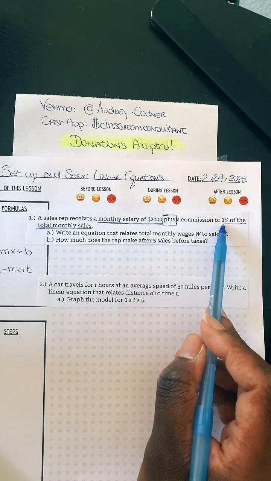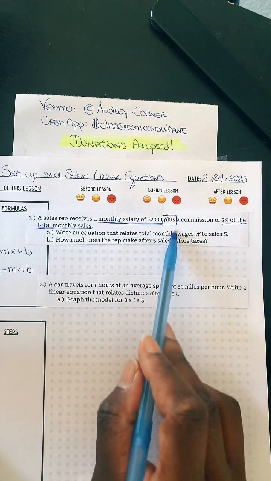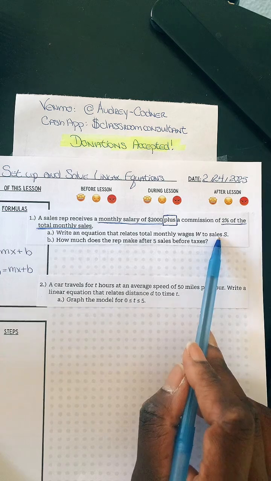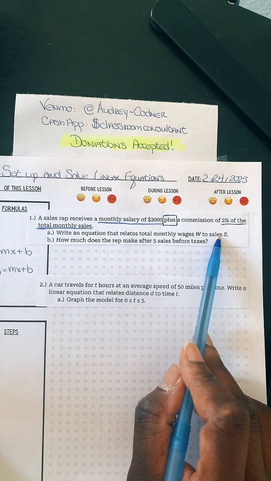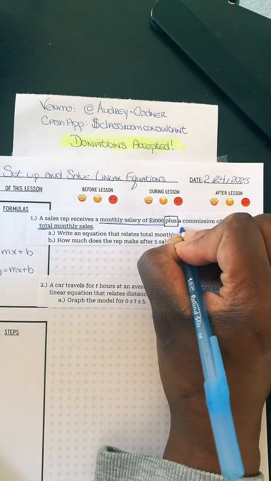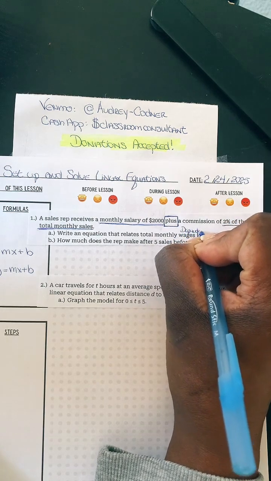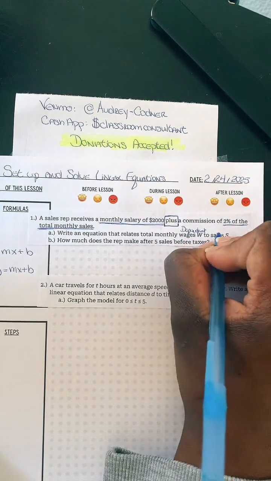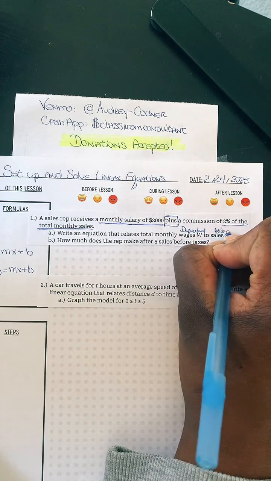So my wages is really going to depend on how many sales I make. Does that make it a little bit clearer? So my wages, that's my dependent, because how much I make depends on how many sales I have. And my sales, that'll be my independent.